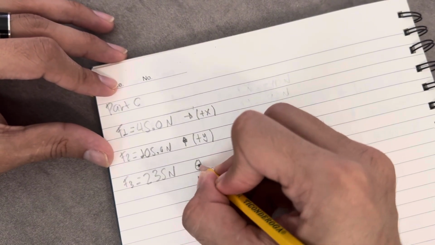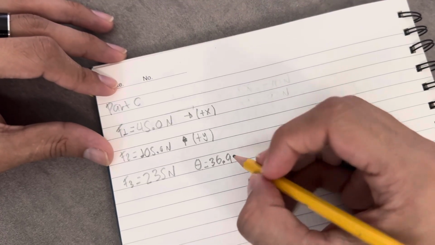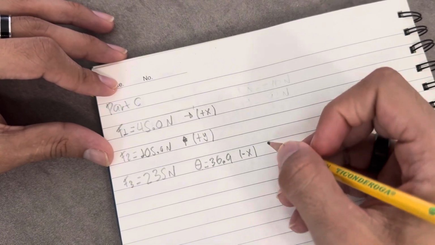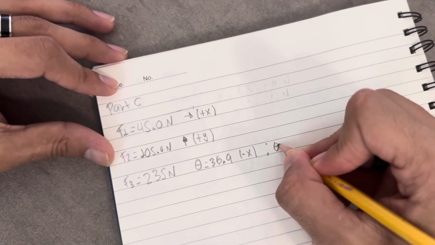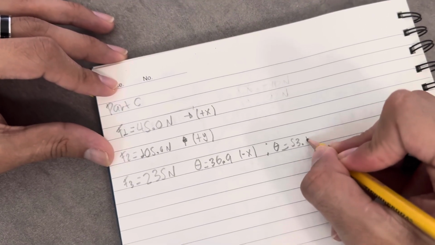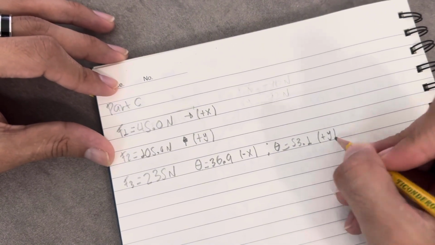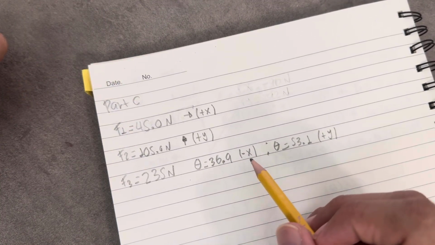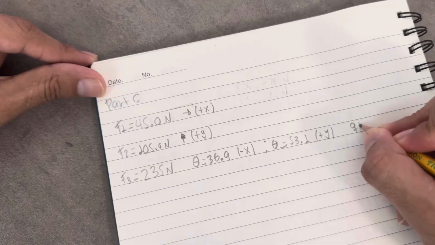The first angle is gonna be equal to 36.9 on the negative axis of x, and we have the second angle which is equal to 53.1 on the positive y-axis. So that means that we know the x is negative and y is positive. This is on the quadrant number 2.